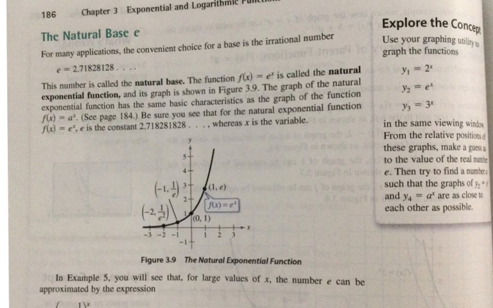The graph of the natural exponential function has the same basic characteristics as the graph of all of our other functions, right? We talked about 2 to the x, look very similar to 4 to the x. So it's very similar to 9 to the x, right? They're just little different numbers where they happen. So this e to the x looks just like them. Be sure you see that the natural exponential function f of x equals e to the x, e is a constant. E is just a number. E never changes. But x does change.